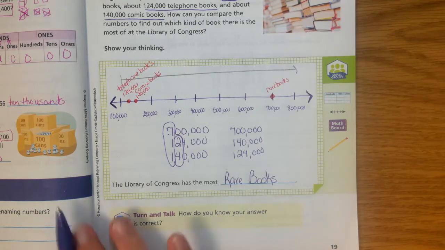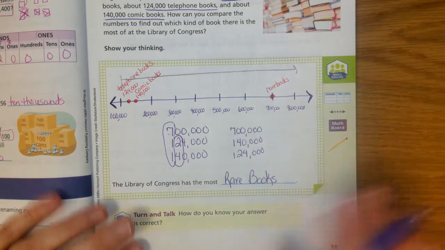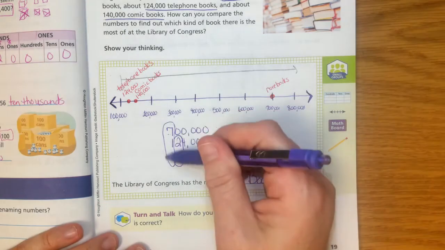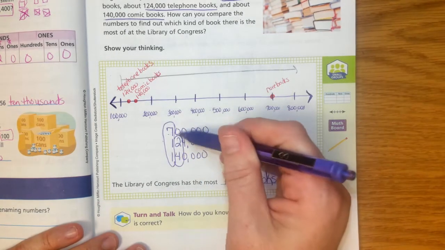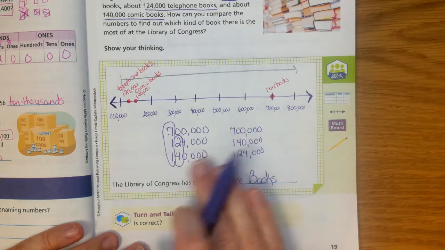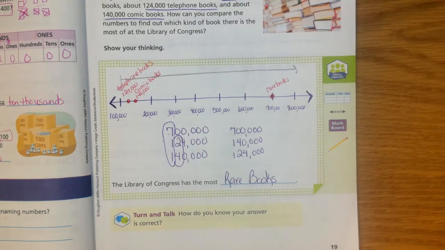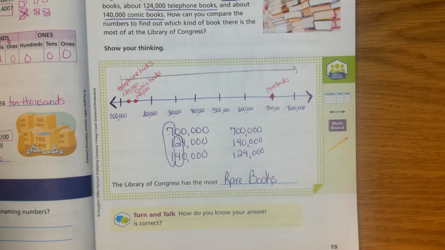So I just want to set that stage for you for when we get into the next section. We always start with our greatest place value, then we go down to the next place value, and we keep going down until we find two numbers that are different. And then we compare those two digits, and we say, okay, which one is bigger? That's the greater than.